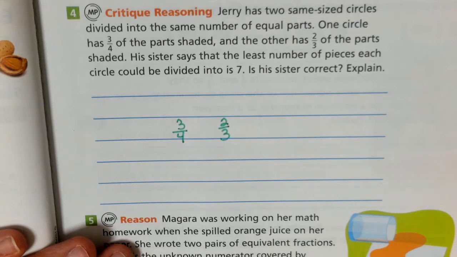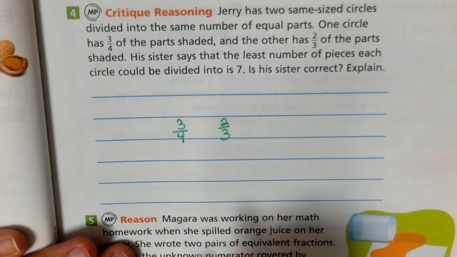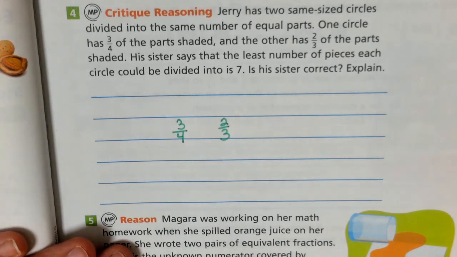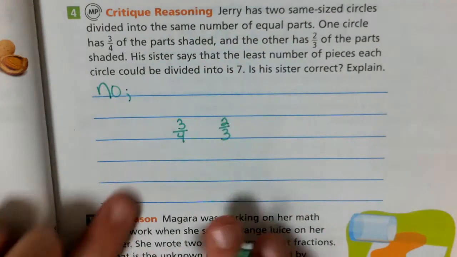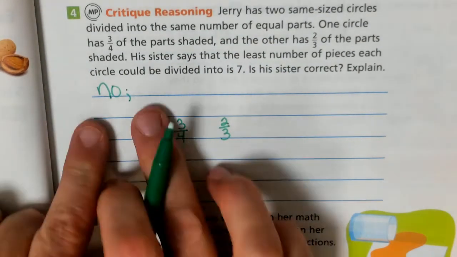I think his sister added instead of multiplied, right? And we don't add denominators. So, is his sister correct? No. Because let's do the work out so we can show why.